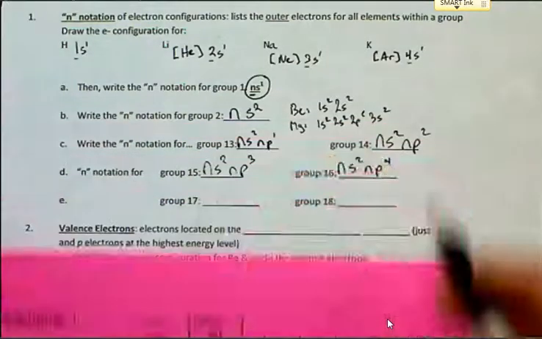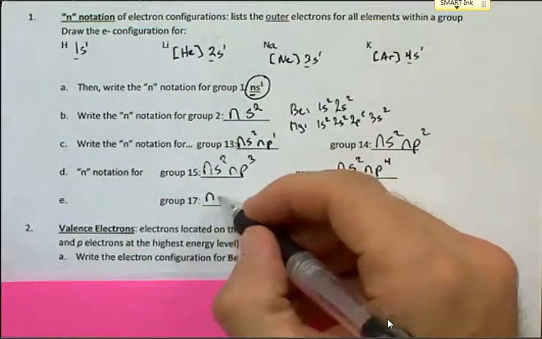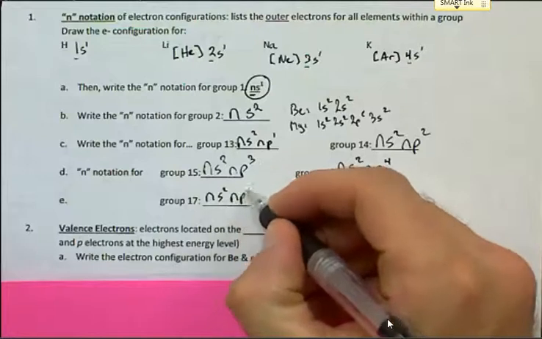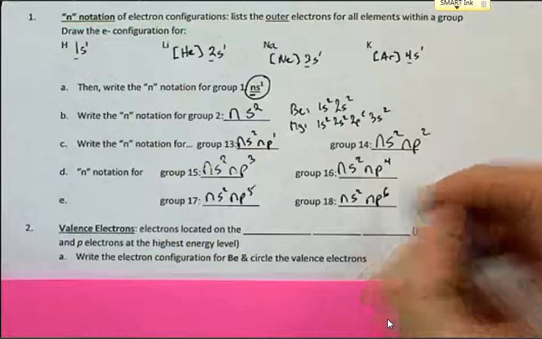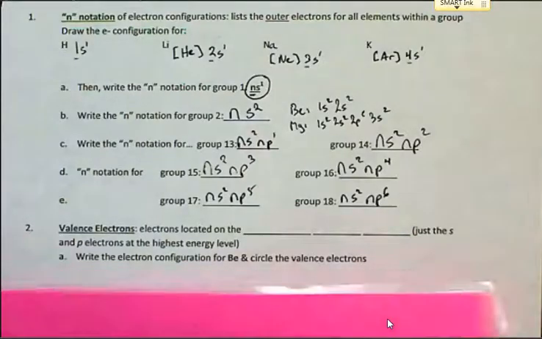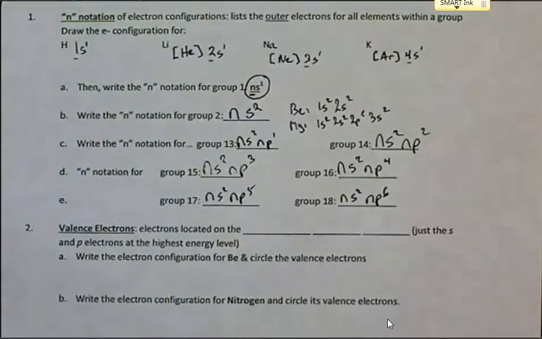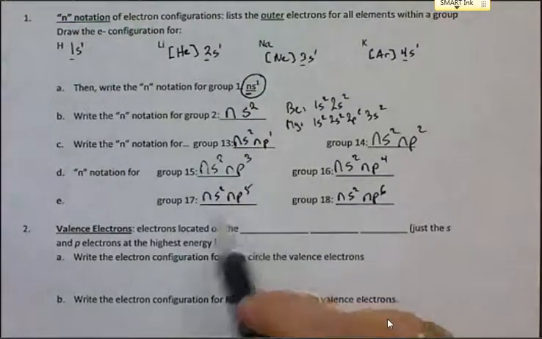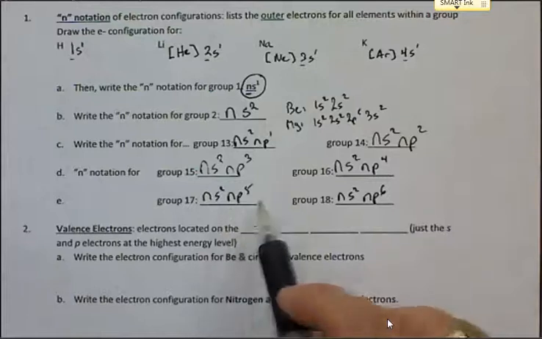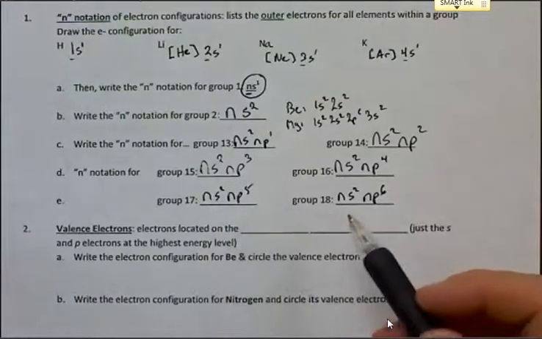Okay? So group 17, the halogens, ns2, np5. Finally, group 18, ns2, np6. It's just a quick way of referring to an entire group by its valence electrons. These are only the valence electrons, and they're actually going to give us a good count of how many valence electrons each individual group has.